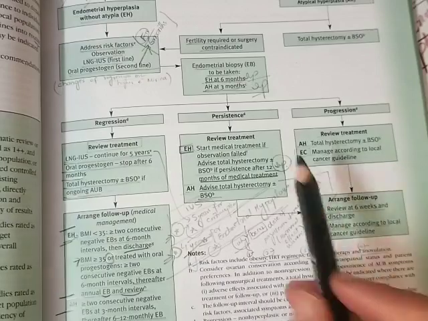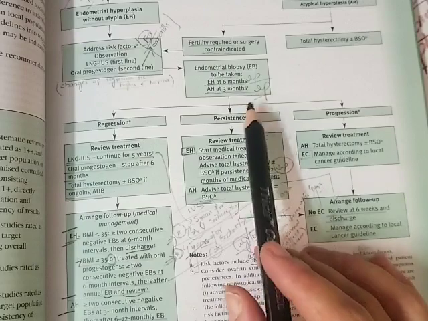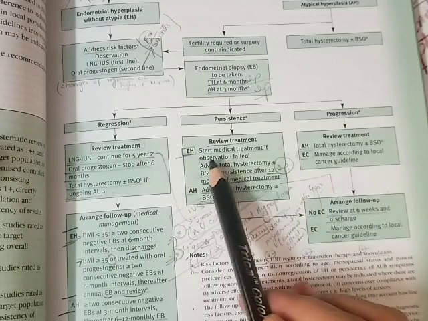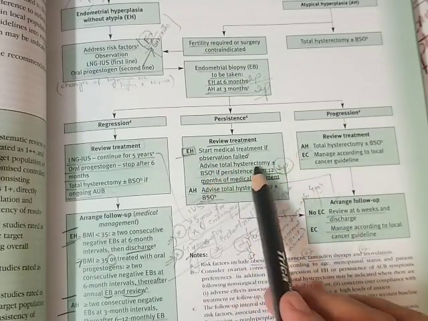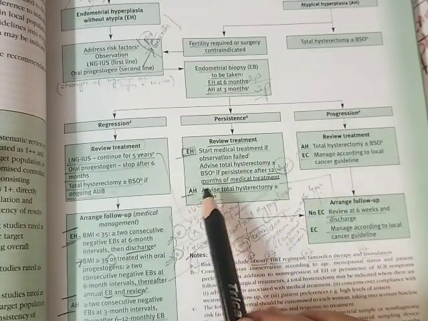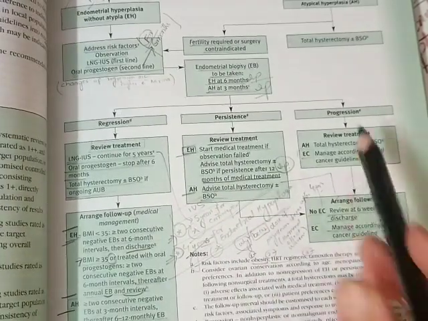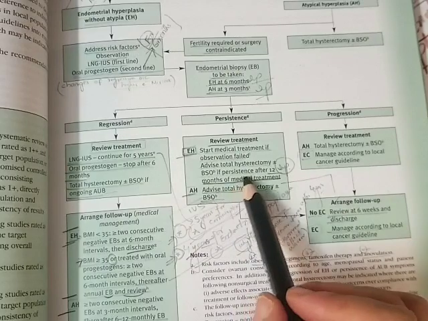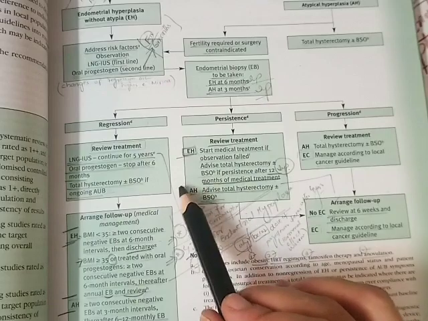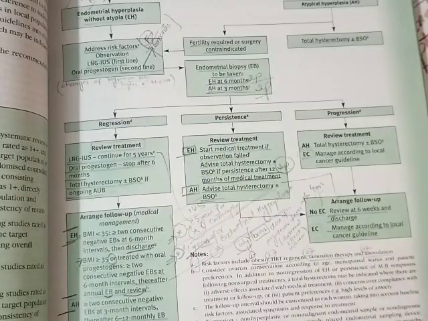Now come to the point of persistence. If there is persistence of endometrial hyperplasia, what do we do? Endometrial hyperplasia without atypia: start treatment if the observation fails. Advise hysterectomy plus BSO if persistent after 12 months of medical treatment. And in atypical hyperplasia, advise TH plus BSO. So in endometrial hyperplasia without atypia, we consider 12 months of treatment before we offer her TH plus BSO. But if she has atypical hyperplasia, then go straight to TH plus BSO.